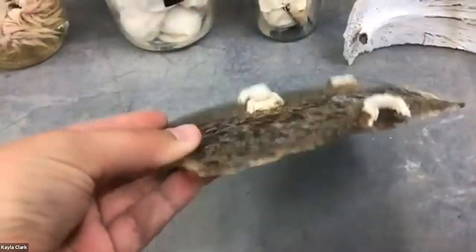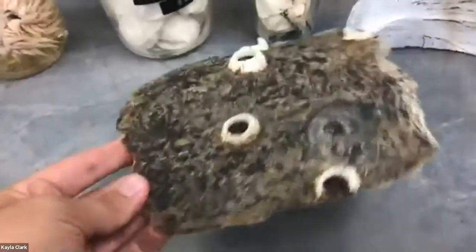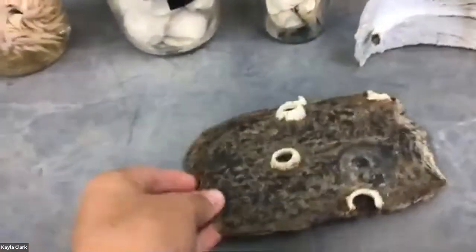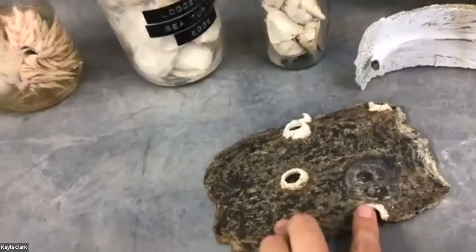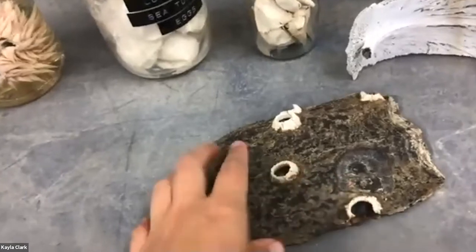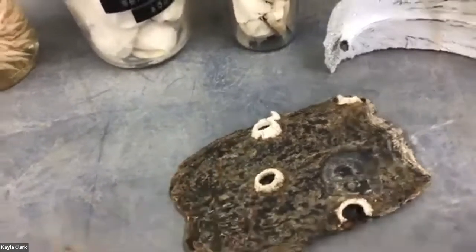So all reptiles have scales, and turtles are a type of reptile. And on turtles, we call it a scute. So this is a sea turtle scute. And what's kind of cool is you can actually see there's also some leftover parts of barnacles. So that's another animal that grows on top of the sea turtle and gets a ride around the ocean. We call that fouling. Awesome.